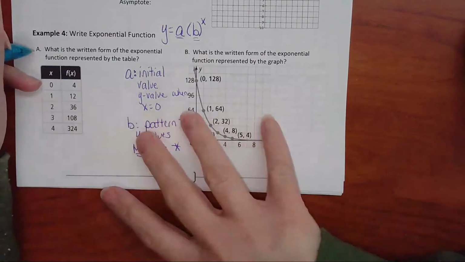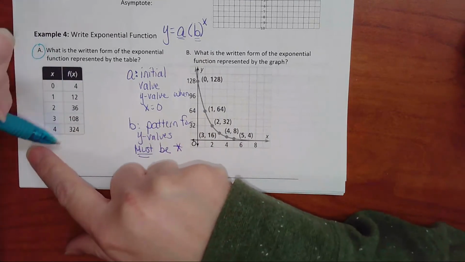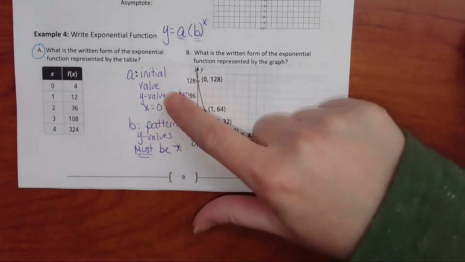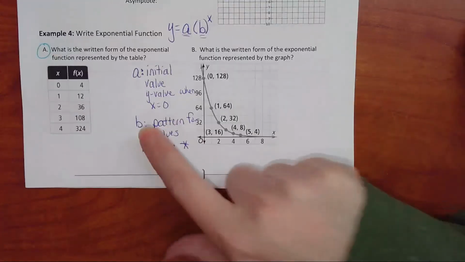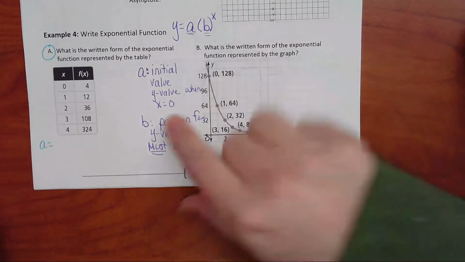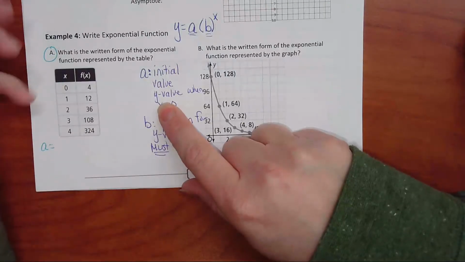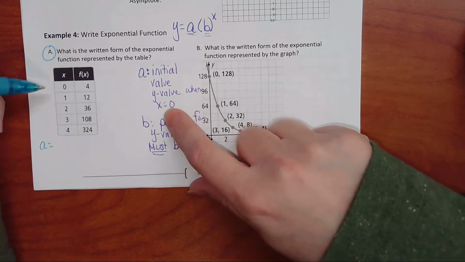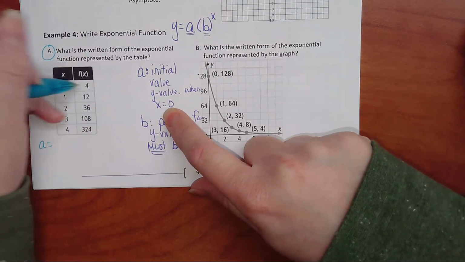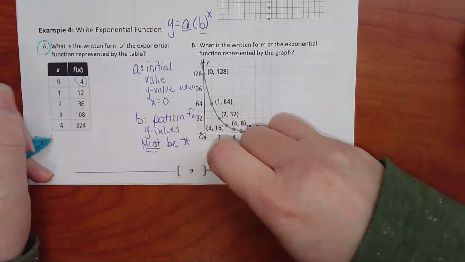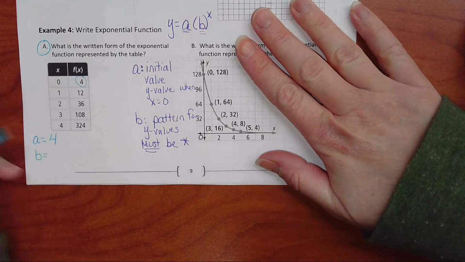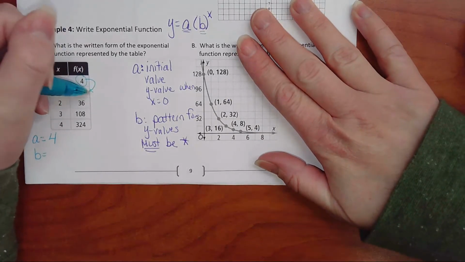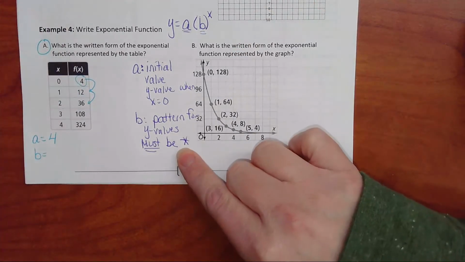So we take a look at this A here. We have this table, and in order to write an exponential function, we need to find A and B. A is the y value when x is 0. So x is 0, my initial value is going to be 4. So I'm going to plug a 4 in for A. For B, I'm going to look at my y values and figure out the pattern using multiplication.